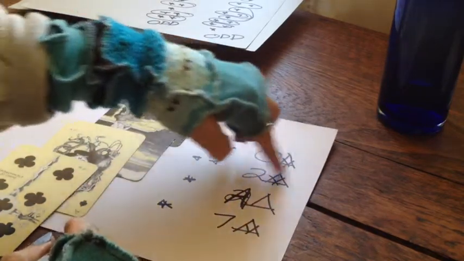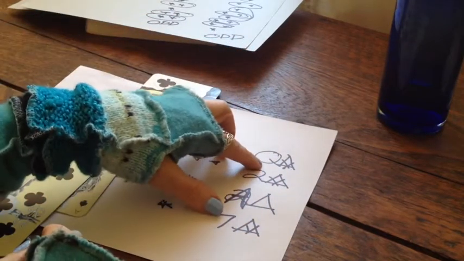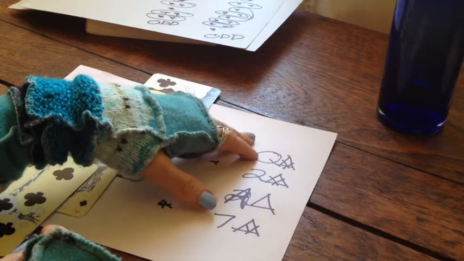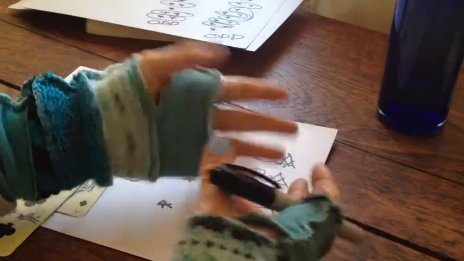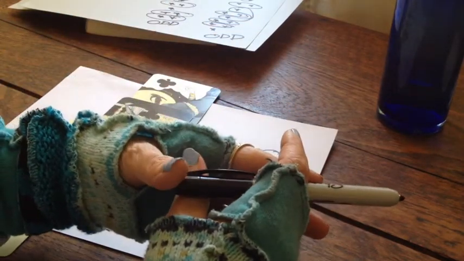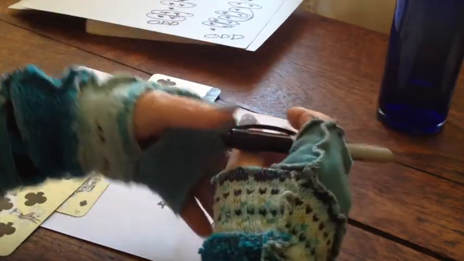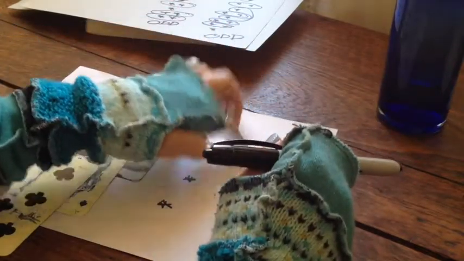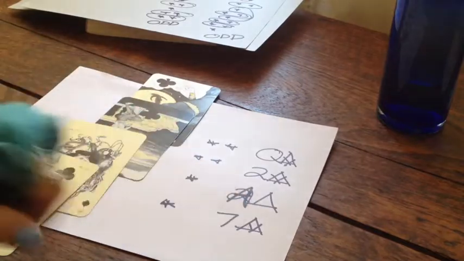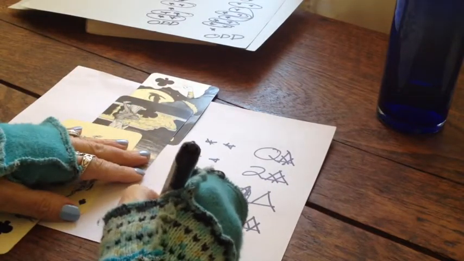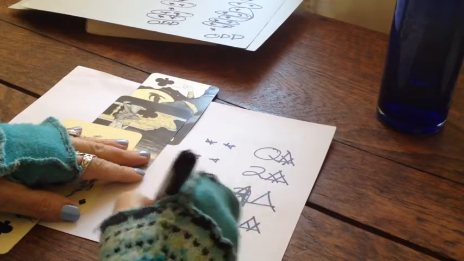Queen is even. Female cards are even in the playing cards. Queen is the 12th card in the sequence, just above the Jack, which is an 11. She's even. Ace is like the number 1. Okay, this is Fortuna Minor, Major.